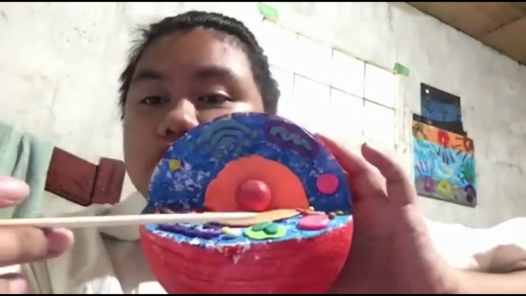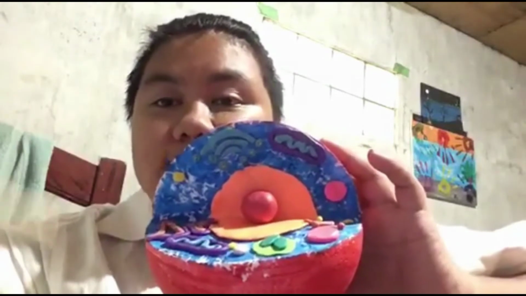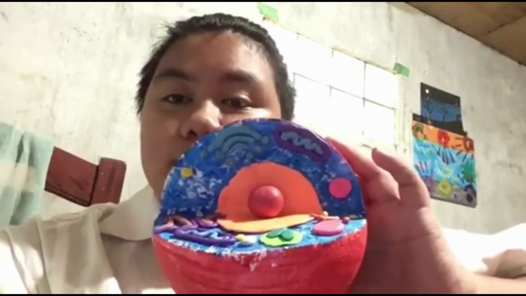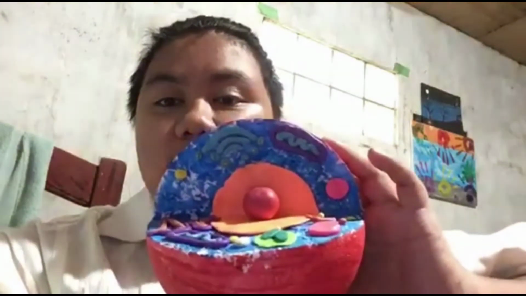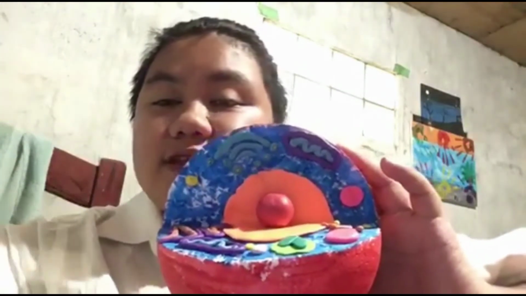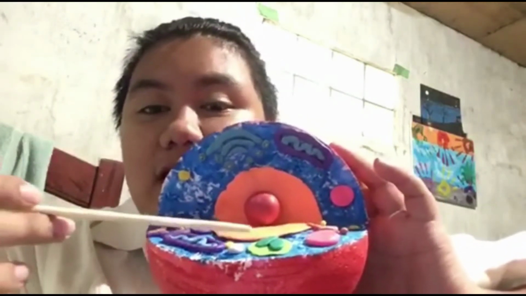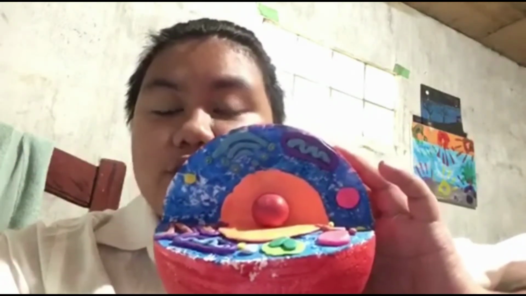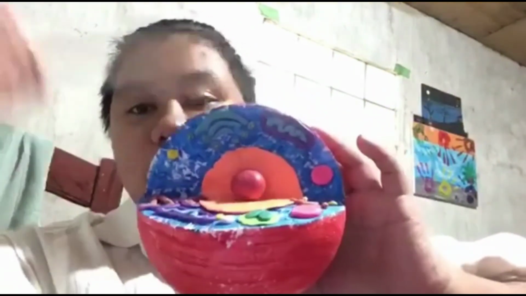Lastly, we have our centrosome and our centriole. Now, the centrosome, according to Google, is considered to be the main microtubule organizing center, therefore regulating cell adhesion, motility, and polarity. So in simple terms, the centrosome organizes the microtubules. Lastly, the centrioles help in organizing microtubules that serve as the cell's skeletal system. This is my 3D model of an animal cell.